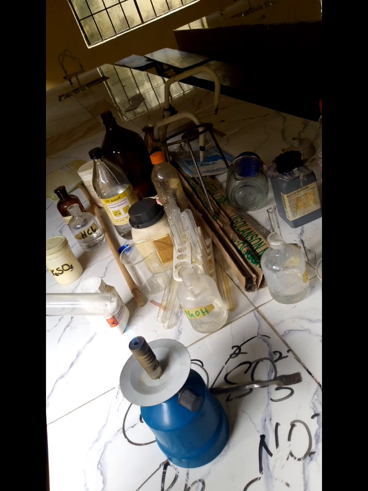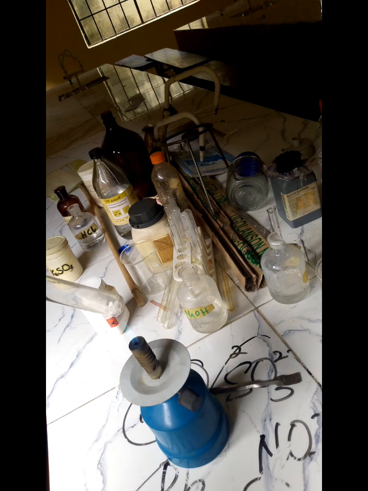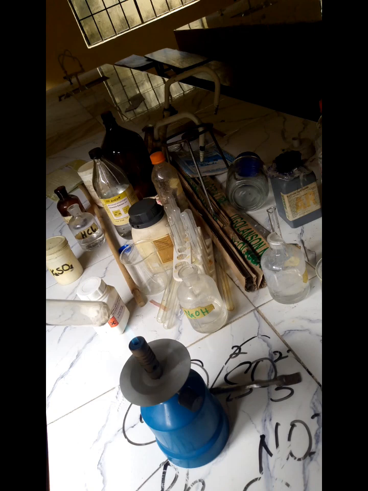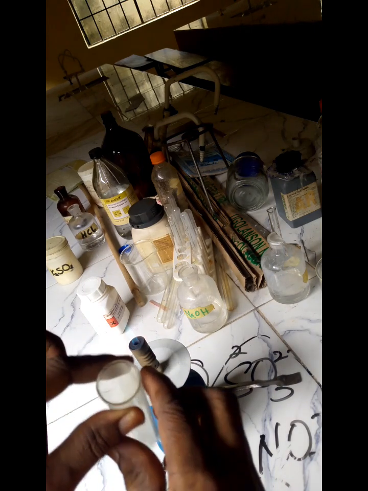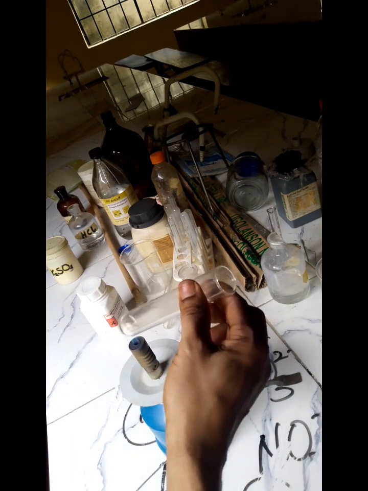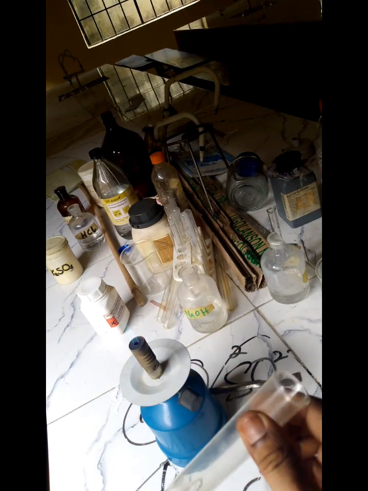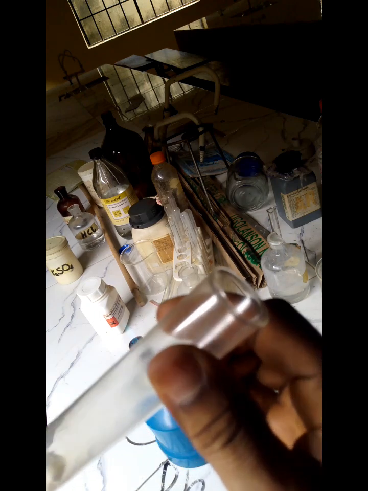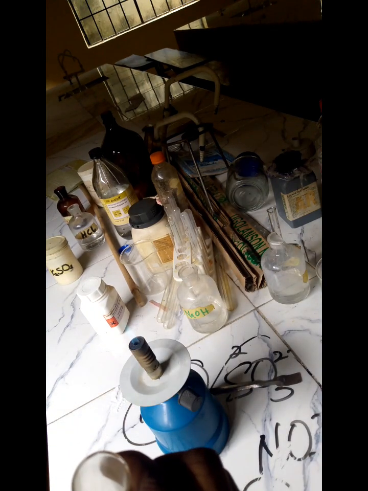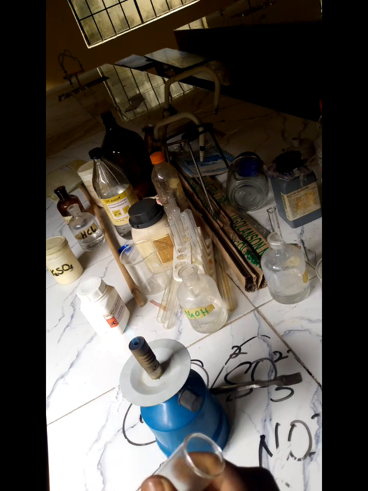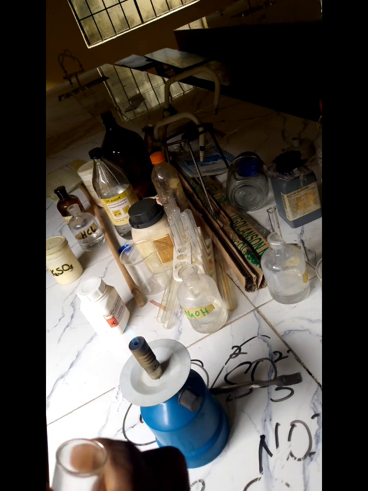It's being heated. You can hear some sound and see some gases evolving. That is a decrepitating sound. You can hear it, and you can see gas evolving.